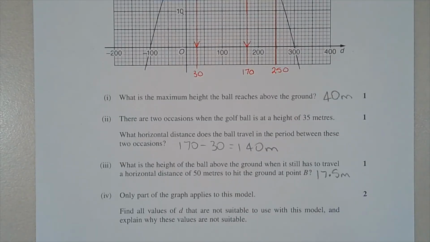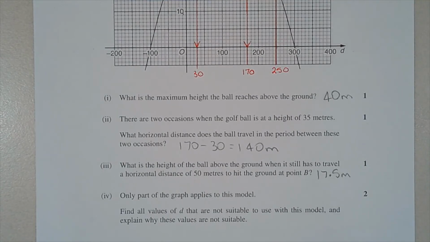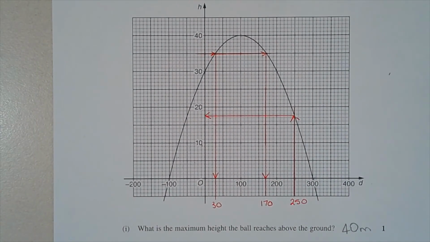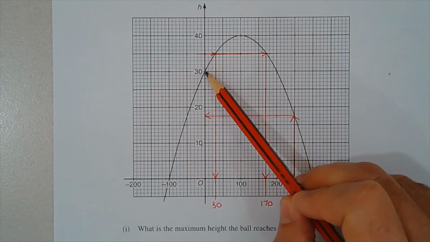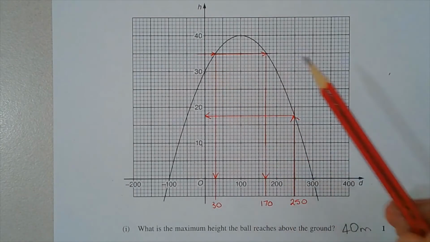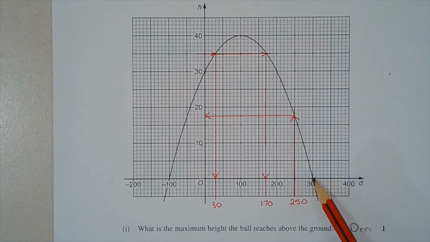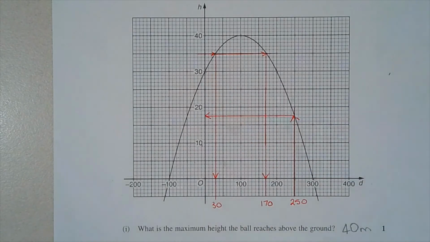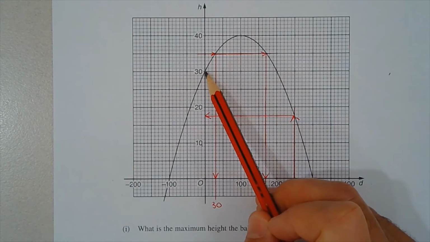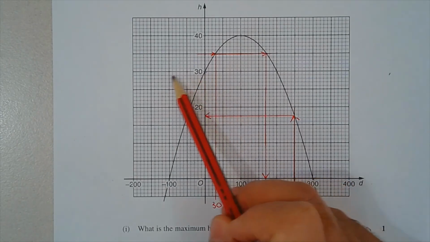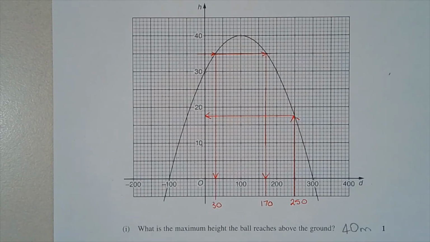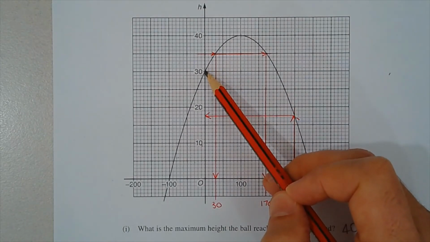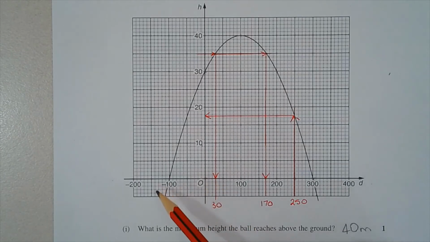Part 4. Only part of the graph applies to this model. Find all values of d that are not suitable to use with this model and explain why these values are not suitable. Let's go back to the graph. This is point A, so this is where the golf ball starts, and this is point B where the golf ball ends. So at this point here, the golf ball's on the ground. At this point here, it's on the top of a cliff. Now, since the golf ball starts at this point, it makes no sense to have negative distances. So in fact, the journey of the ball starts here, so values of d less than 0 are not suitable.